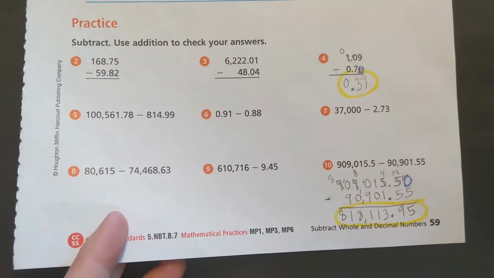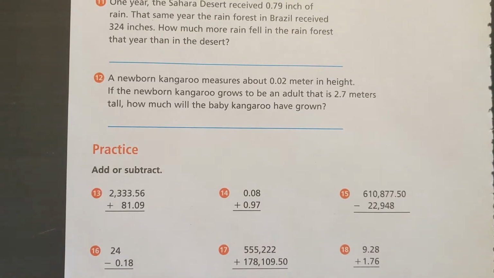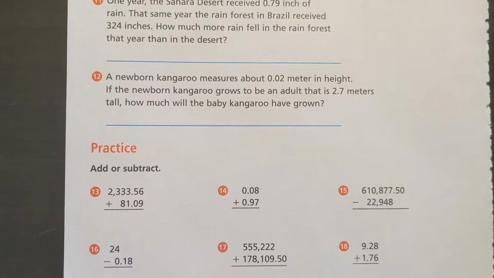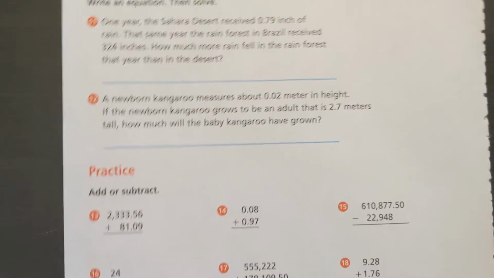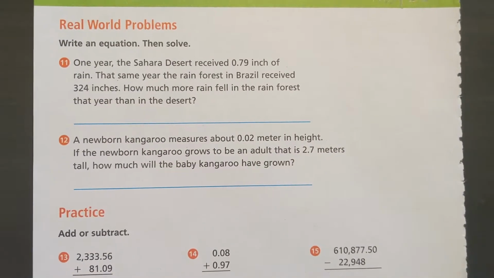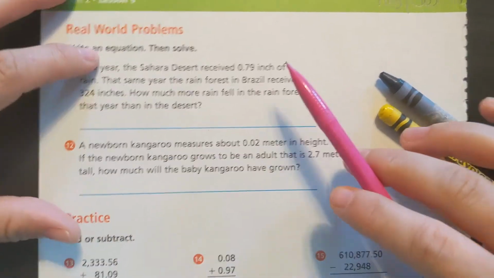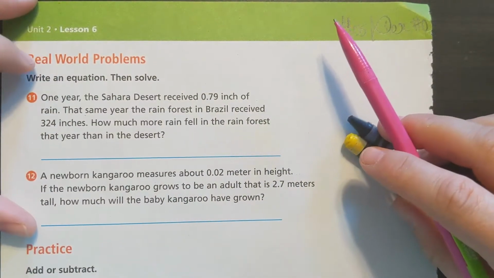All right, flip it over. We're going to be doing some more practice problems. It's going to be so much fun. And then we're going to be gluing it in to our journal. So the first one we want to do is number 11, story problems. So you need your colors out and you need to be prepared to find out what's happening.